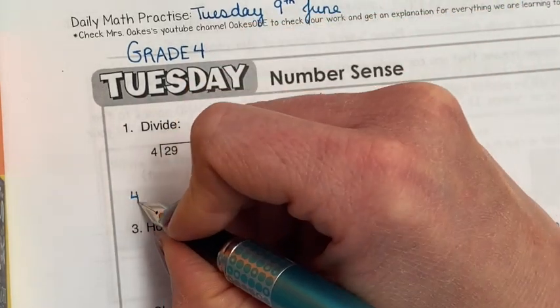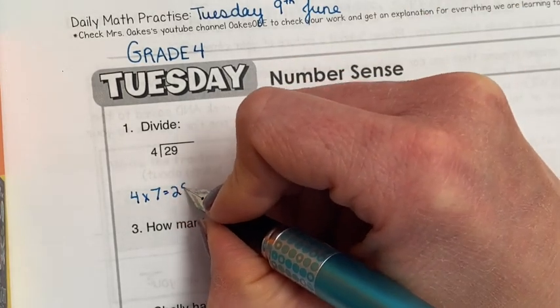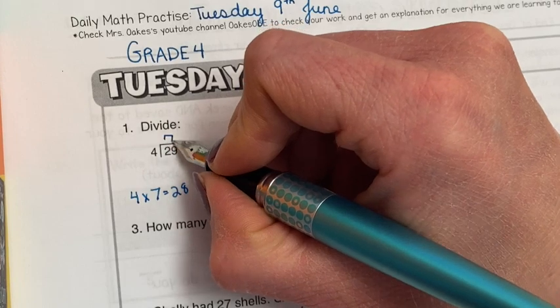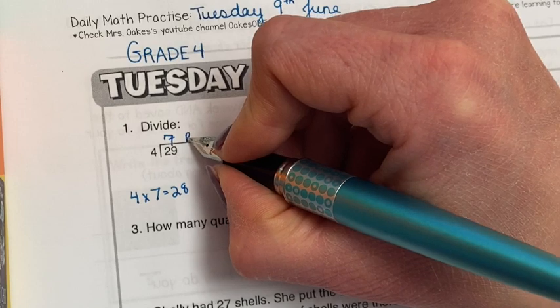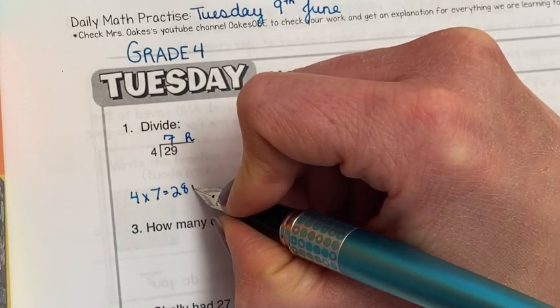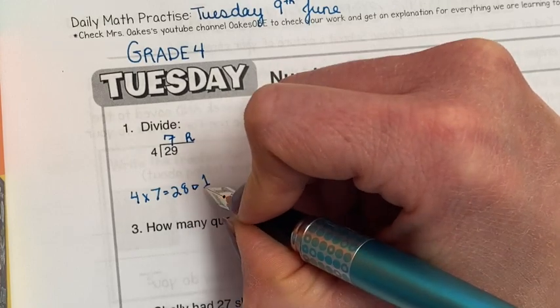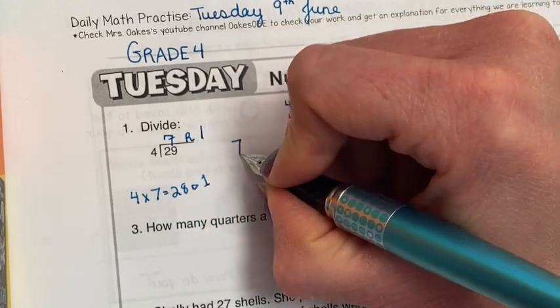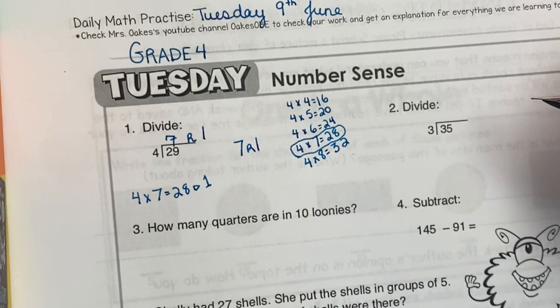So 4 times 7 equals 28. So it'll go in there 7 times with a remainder, okay? We need to think of our remainder. We have 1 extra. So we have 28 and there's 1 that does not fit into a group. So a remainder of 1. 7, remainder 1.